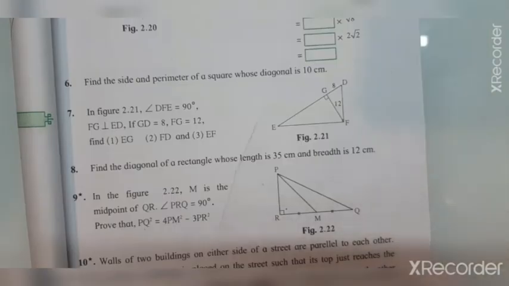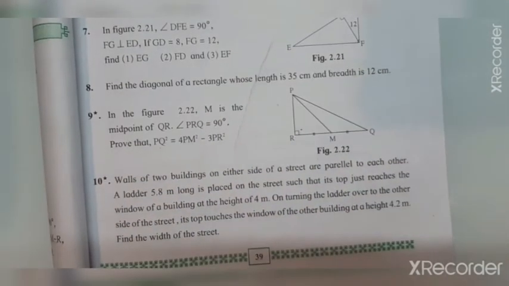Now the last sum from practice set 2.1, the 10th one. Walls of two buildings on either side of a street are parallel to each other. A ladder 5.8 meter long is placed on the street such that its top just reaches the window of a building at the height of 4 meters. On turning the ladder over the other side of the street, its top touches the window of the other building at a height of 4.2 meters. Find the width of the street.